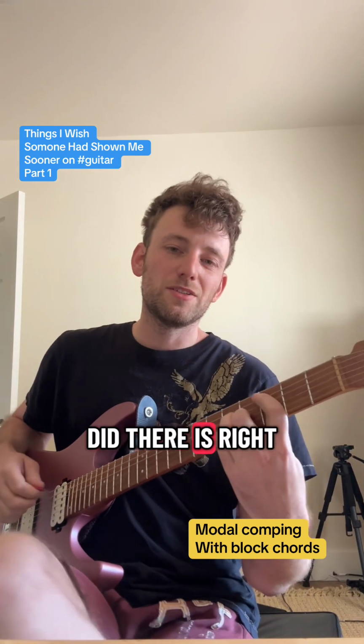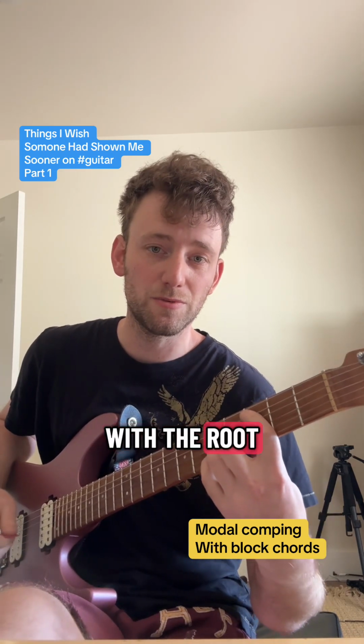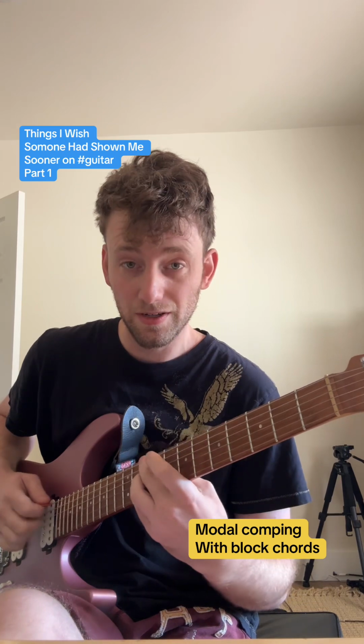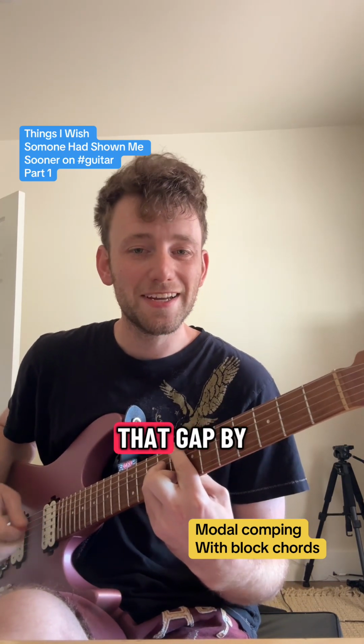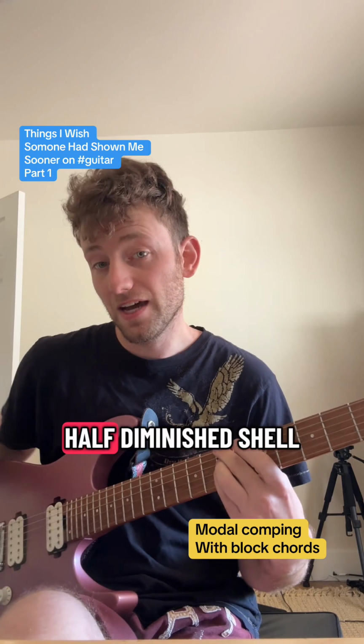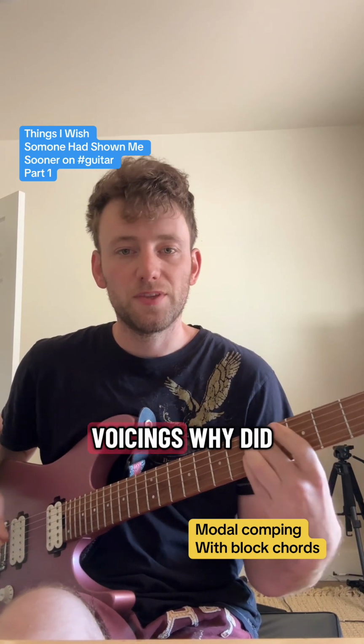So what I did there is, I have two shell voicing positions for my 2-5-1, with the root starting off the A string or the root on the E string, and I bridge that gap by playing a B half diminished shell voicing to A minor shell voicing. Why did I do that?